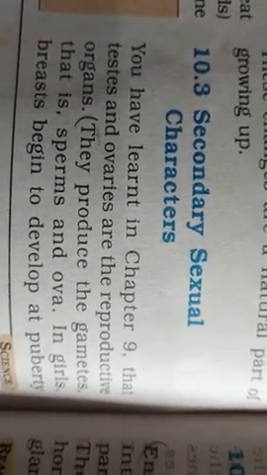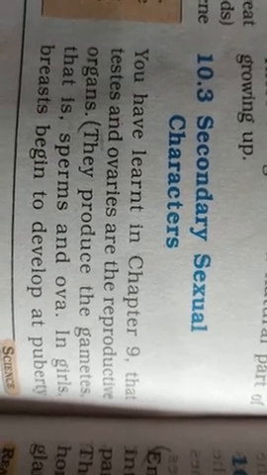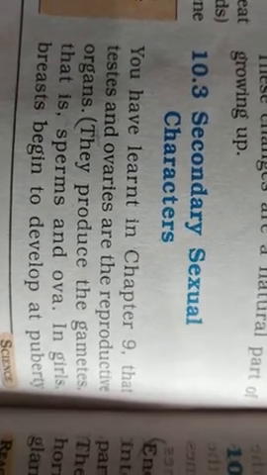This is regarding the secondary sexual characters, and whatever the remaining concept is, we will discuss in the next session.